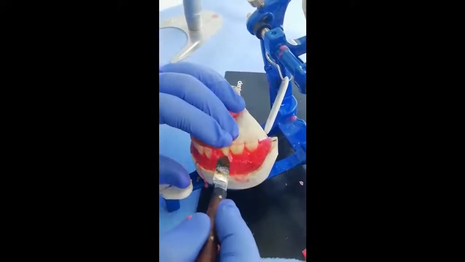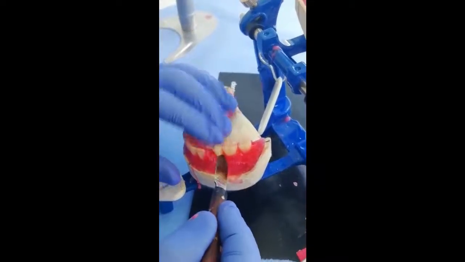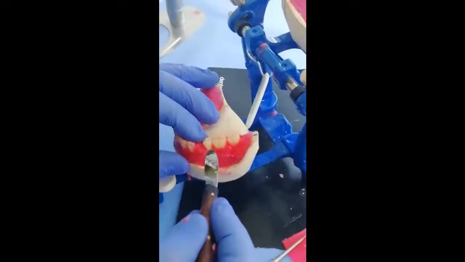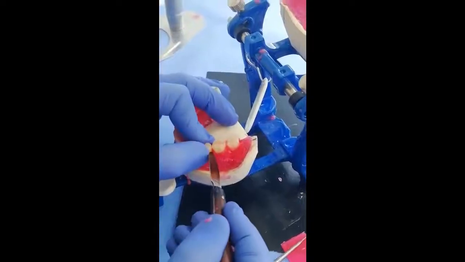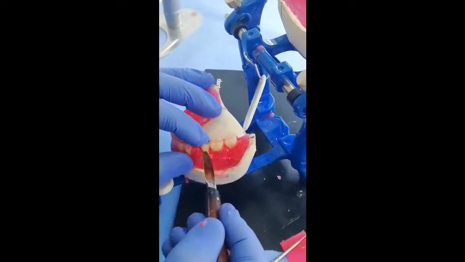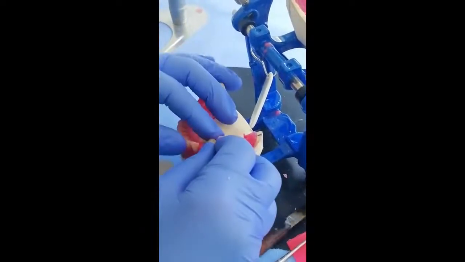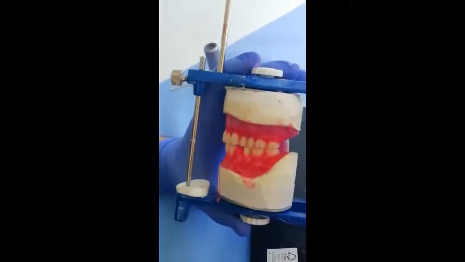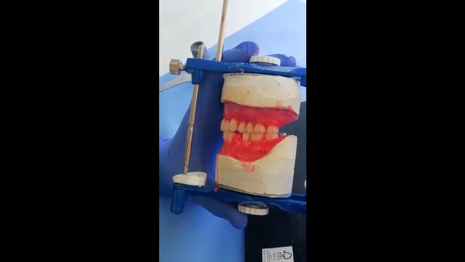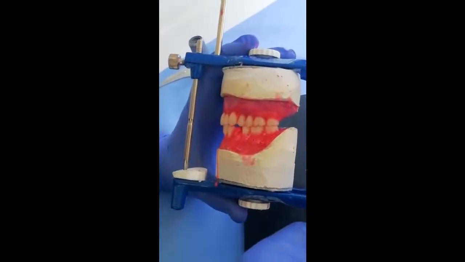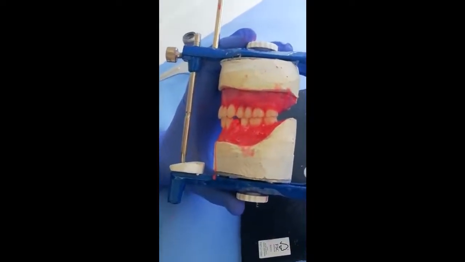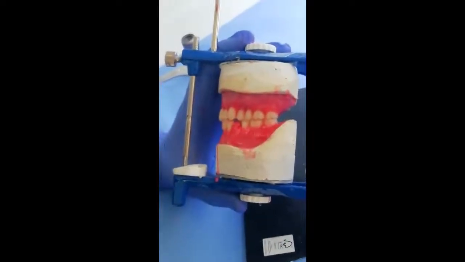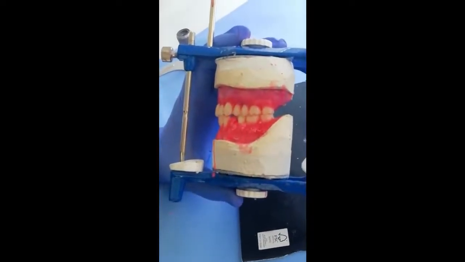in a vertical relation where the long axis of the tooth is vertical, mesiodistally, and slightly to the lingual, buccolingually, and we see that it occludes perfectly in its position, achieving a maximum intercuspation while we are in the centric relation position.